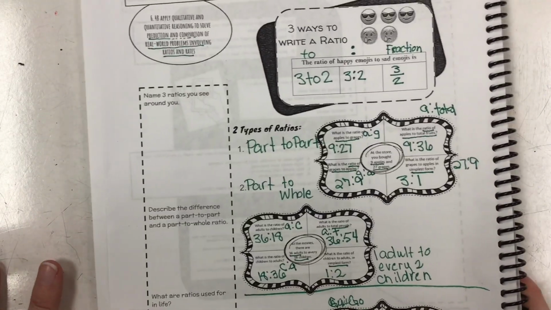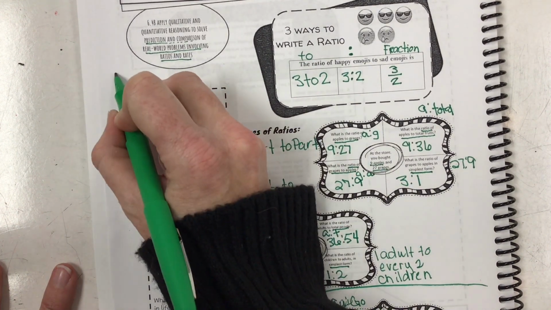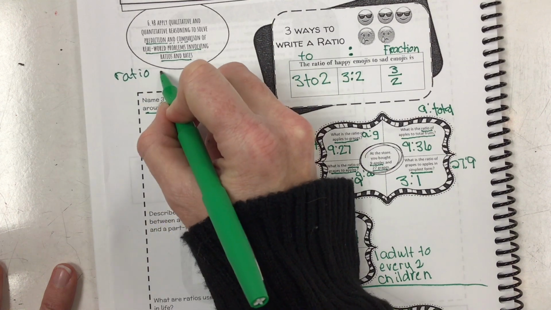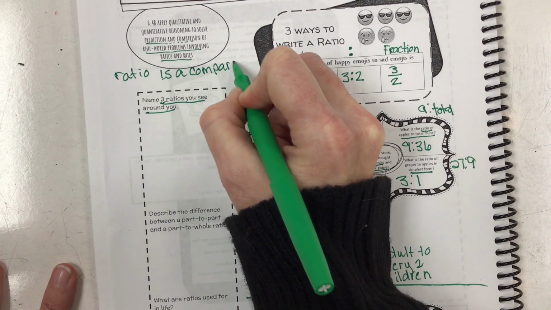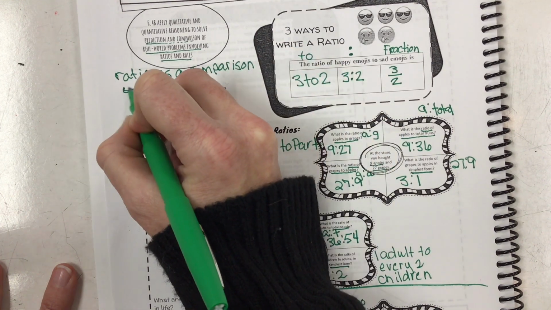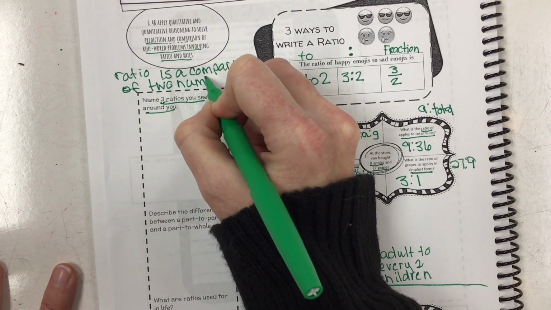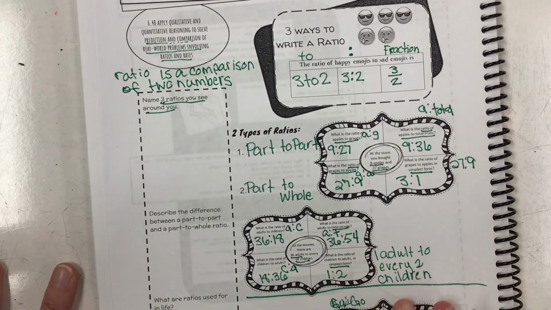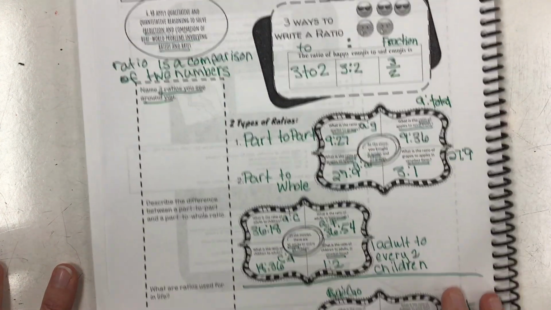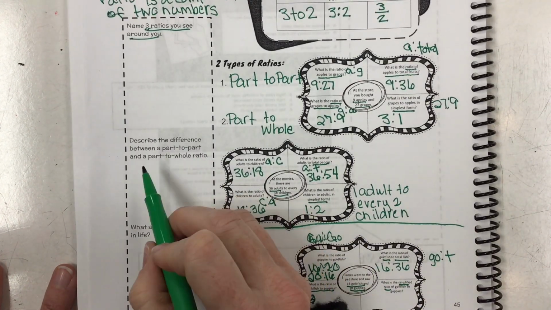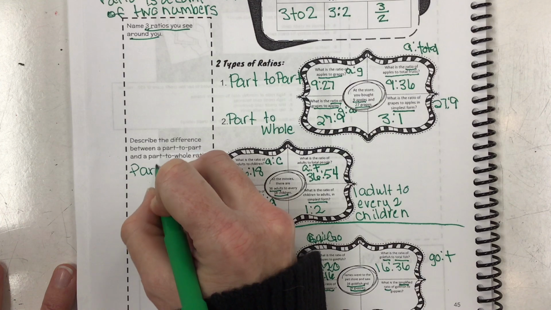All right, now for our questions. I want you to name 3 ratios around you. Remember, a ratio is a comparison of 2 numbers. Examples would be boys to girls, or your happy emojis to your sad emojis. Now we're going to describe the difference between a part to part and a part to whole. Just remember, part to whole includes a total.